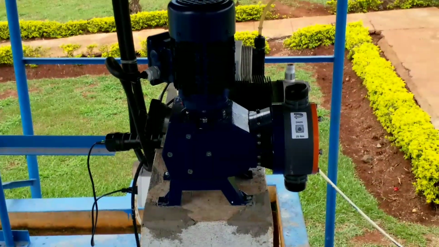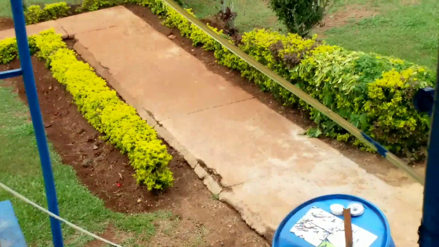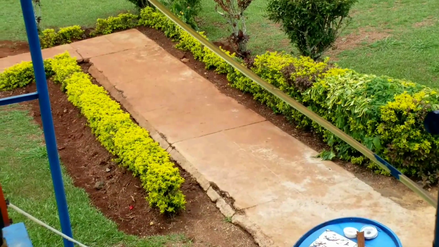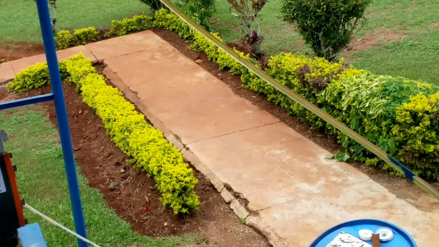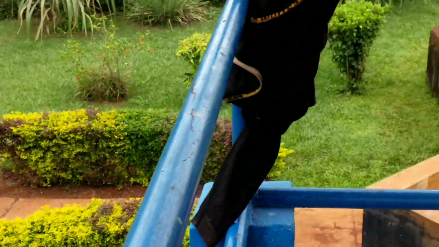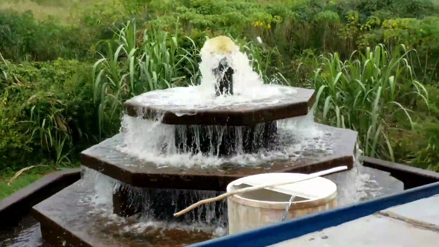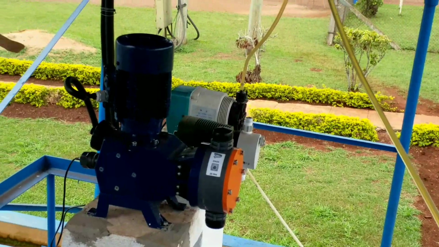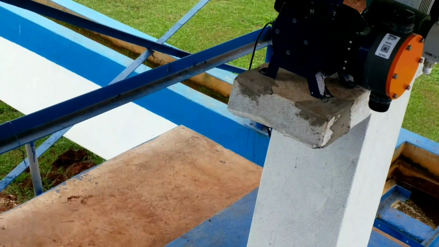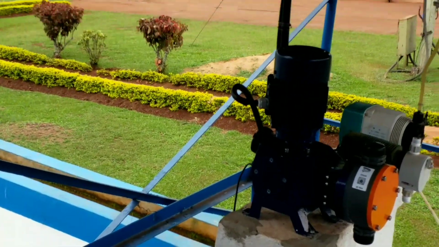That is the motor pumping the polymer from the drum to the treatment point. Yeah, that is the aeration process. Water comes in there and then flows downwards. So even when you stand there, you will get that smell getting out from the water. That is the pump.